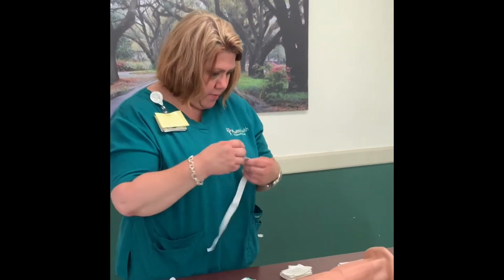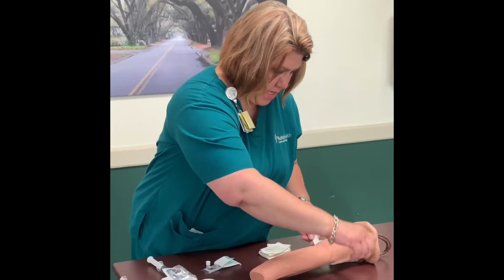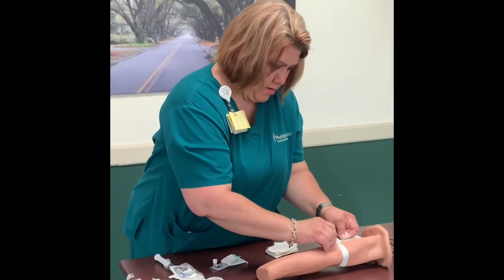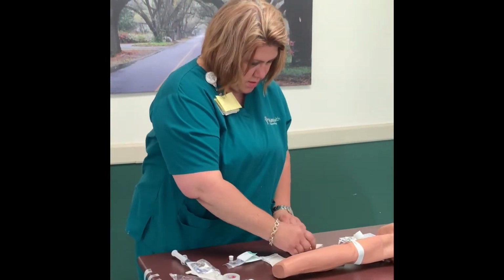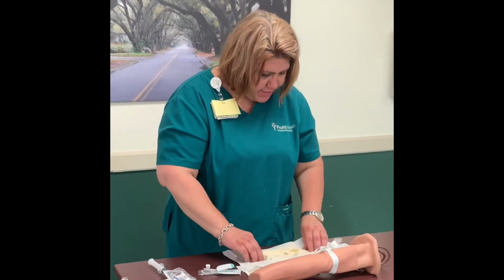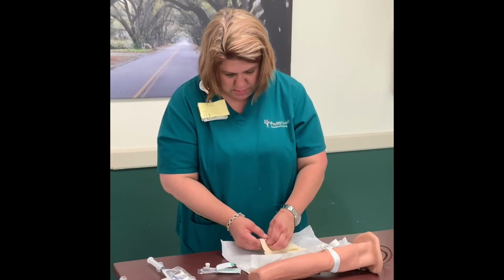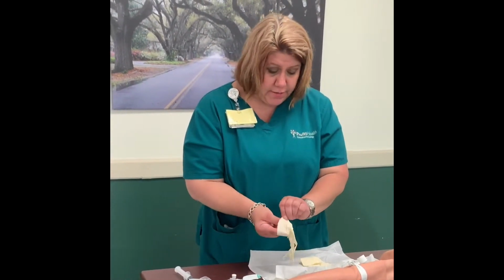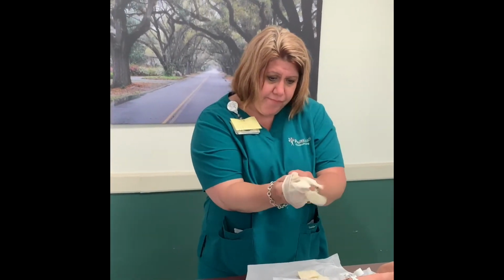I'm going to go ahead and apply my tourniquet. Put on sterile gloves. Again, this is something that your nursing students will do 100 times before you get out of nursing school.